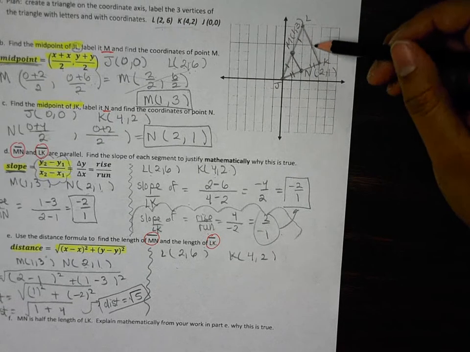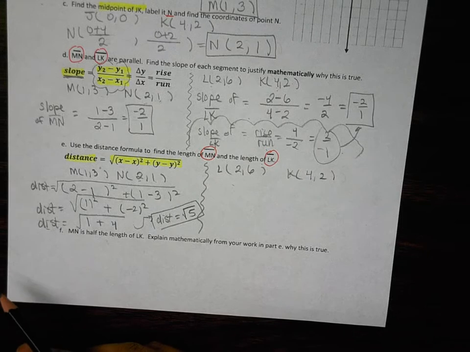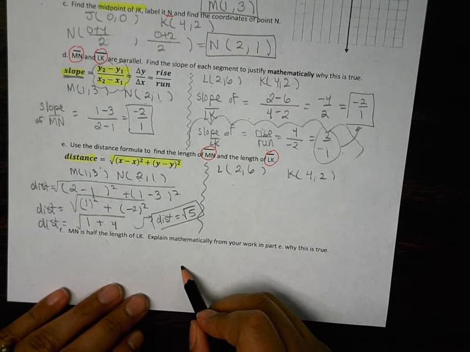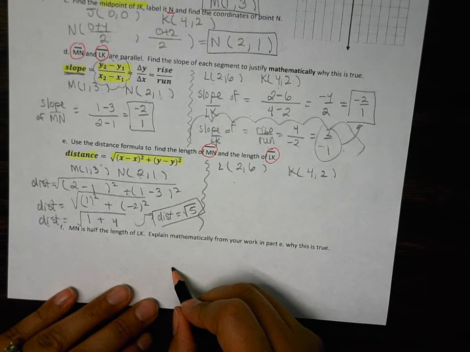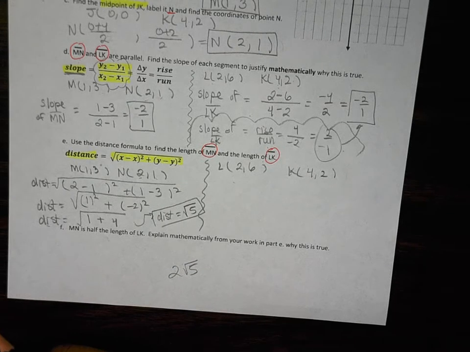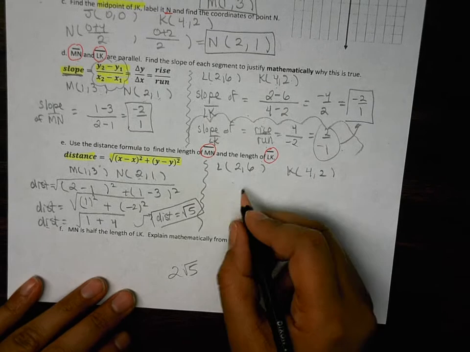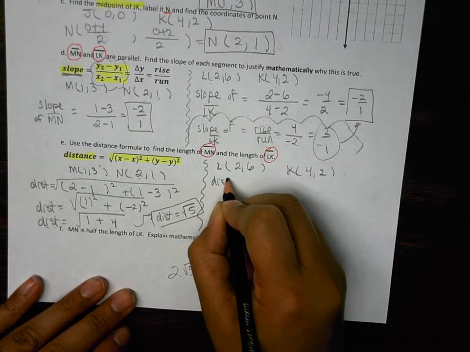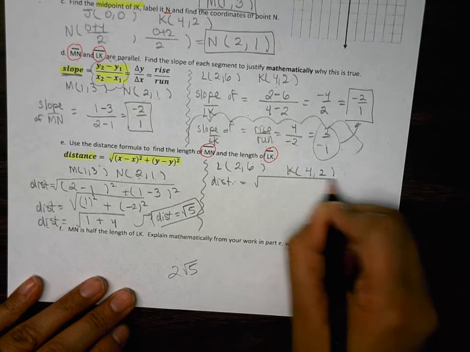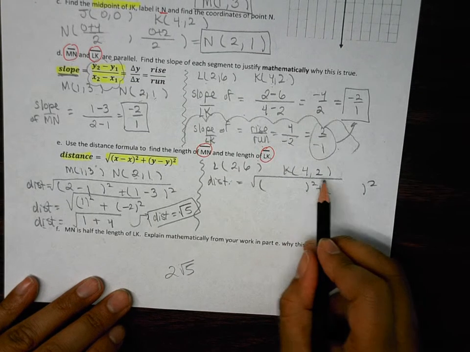This one should be how much bigger? Anyone know how twice as big as root 5 is going to look like? How would you write twice as big of root 5? Any thoughts? If you double root 5, how would you write that math, like by hand? 2 root 5. Okay, so let's check. That is correct. When you double a number, you multiply it by 2. So let's see if this one comes out to be 2 root 5. We're hoping mathematically it should work. I shouldn't say we're hoping because we're going to do our math properly and it's all going to work out.